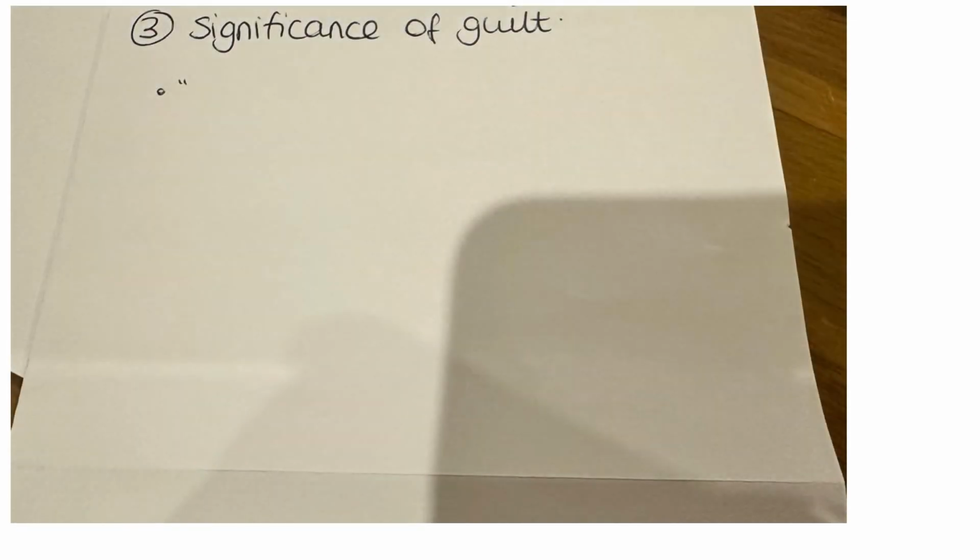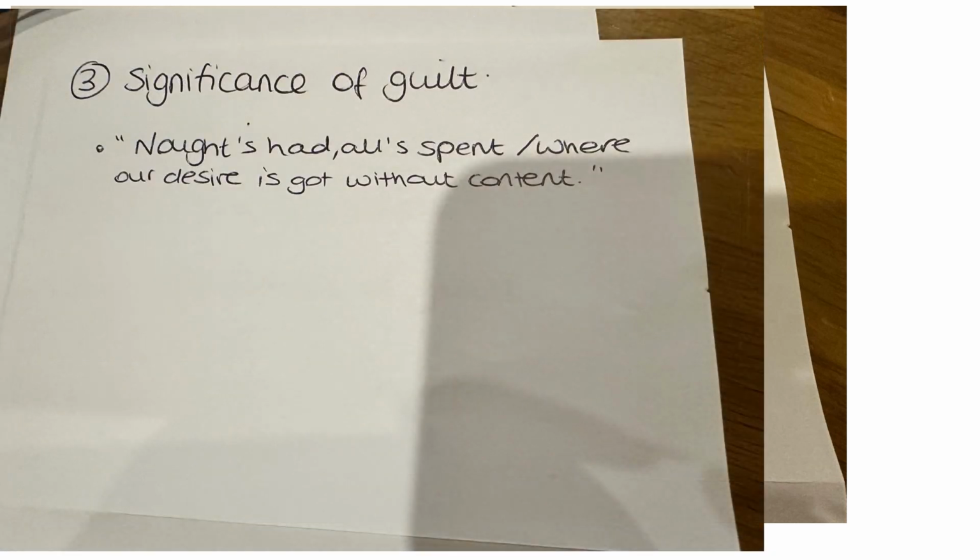On the next slide, I am going to be reminding myself that it was about the significance of guilt as the play moves from its climax into that falling action section. Lady Macbeth begins to recognise that "naught's had, all's spent, where our desire is got without content", which really emphasises to the audience that she is beginning to feel guilty, that she realises that what they've done hasn't made them happy.